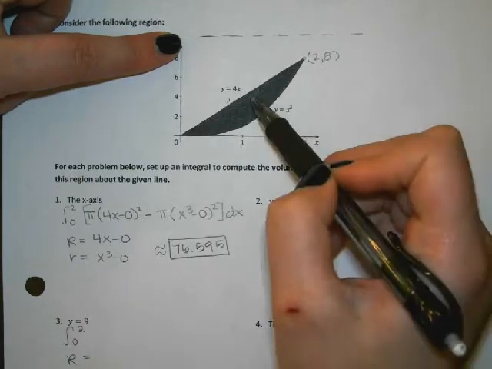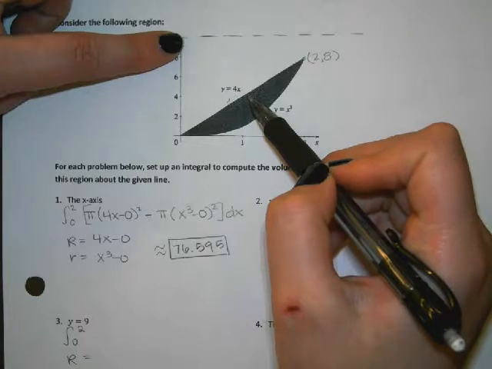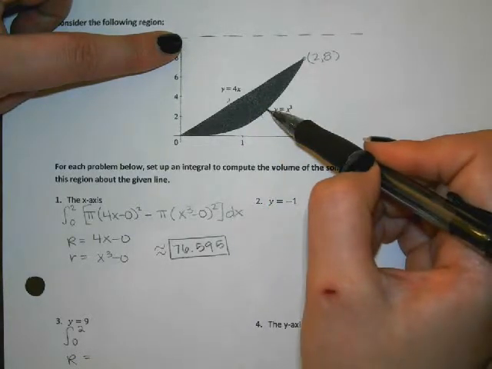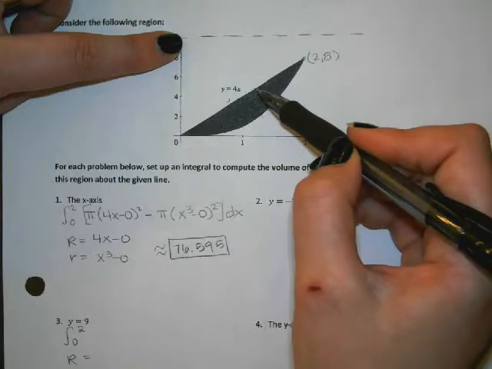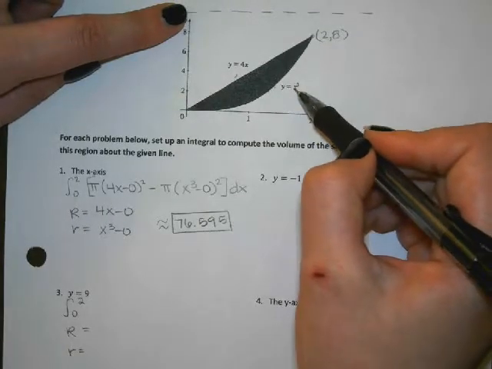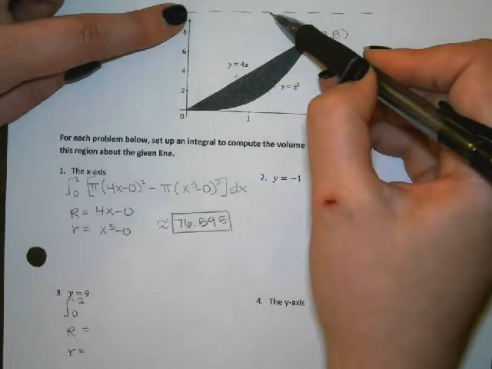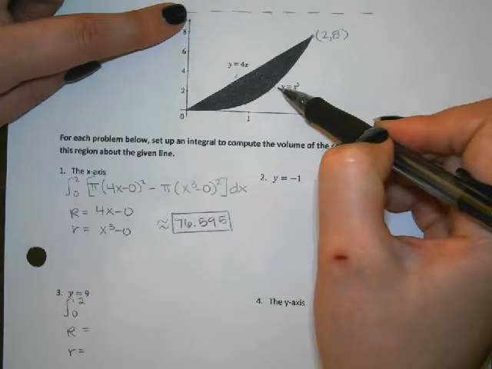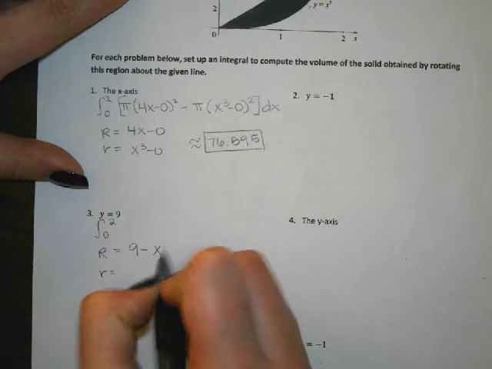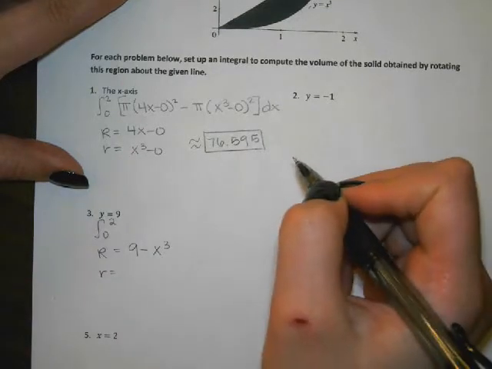And then which one is closer? The 4x. Okay, so we know that this line is going to go with big R this time, and this line is going to go with little r this time. Okay, so if we're figuring out the big R, we're going to use x to the third, and we have to do top minus bottom. So what should I write? 9 minus x to the third. And then what should I write for little r?